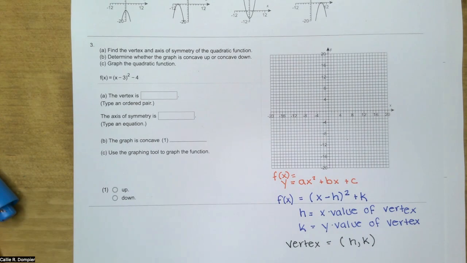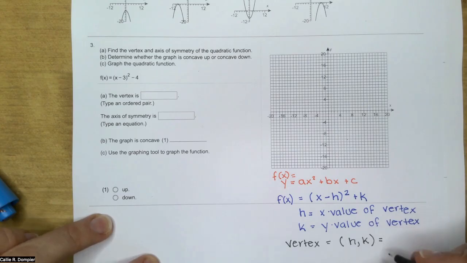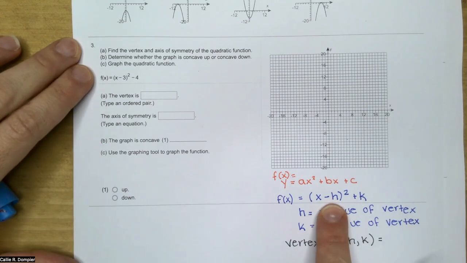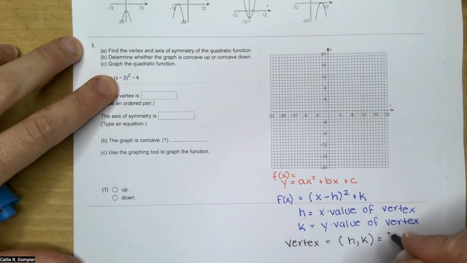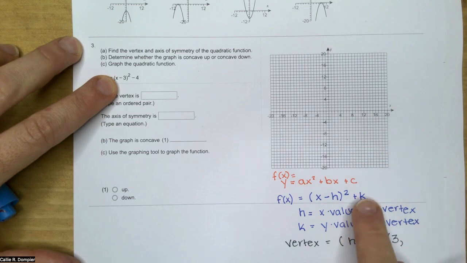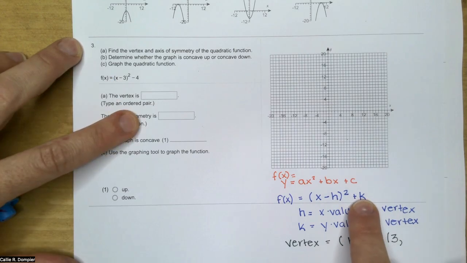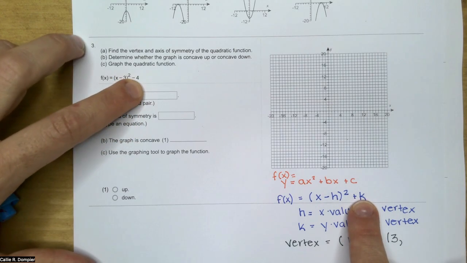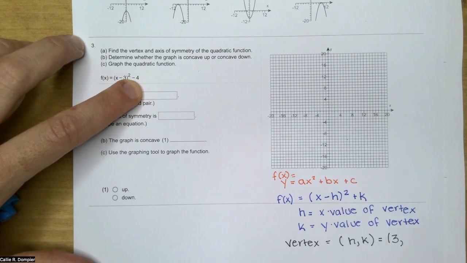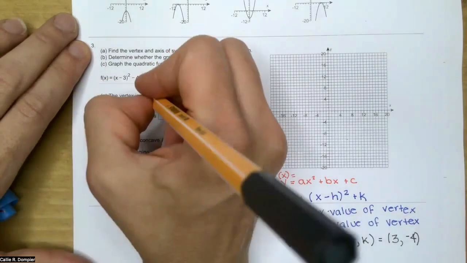Does that make sense? Okay, so in our case, up here, h is 3, and k, notice the plus sign that's part of the equation. K is going to be -4 because we're adding a -4.